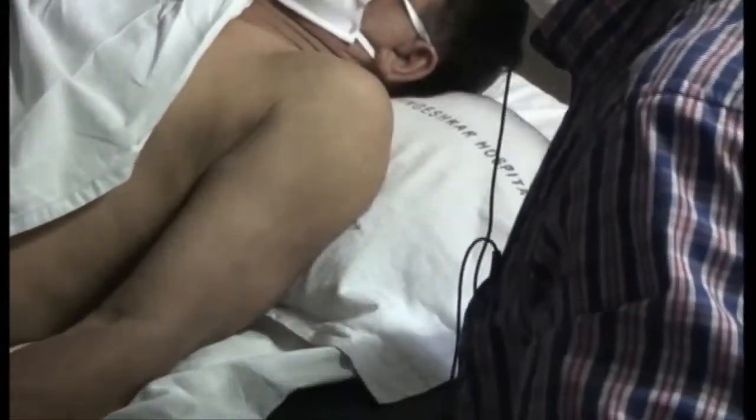So he is resting comfortably, just give a pillow below the shoulder for some time. Mantika will extend this on the other side. So he is on the other side of the table.